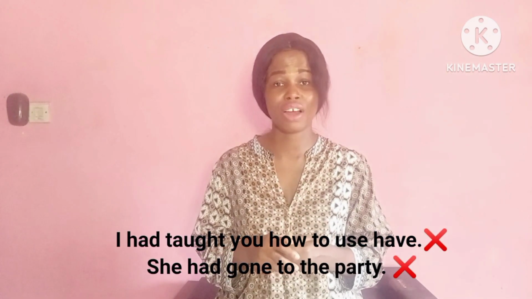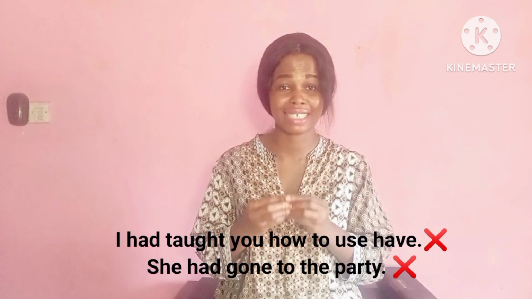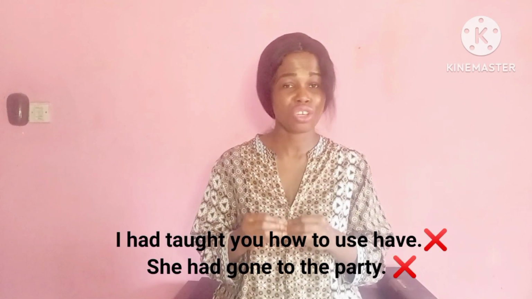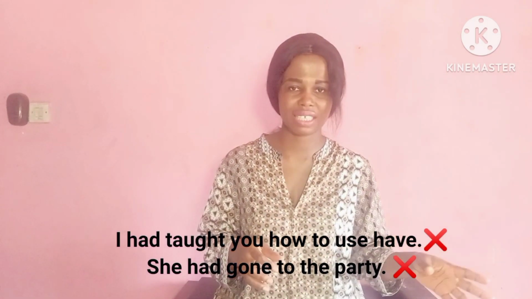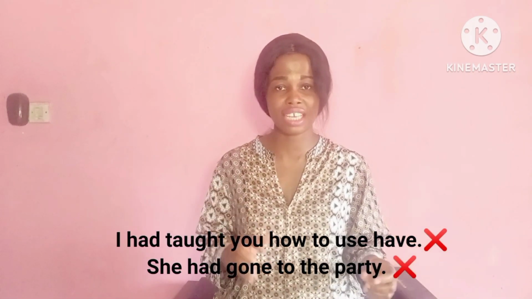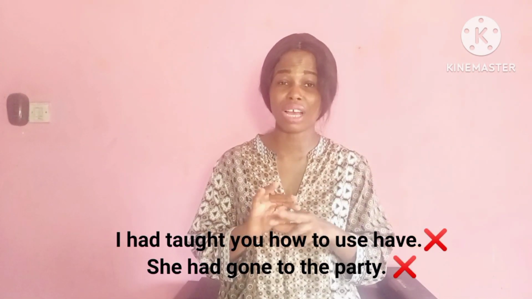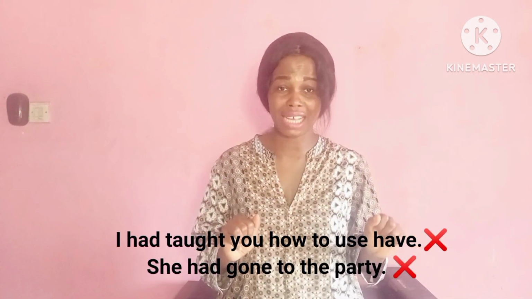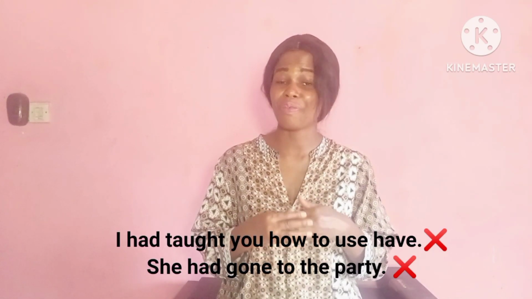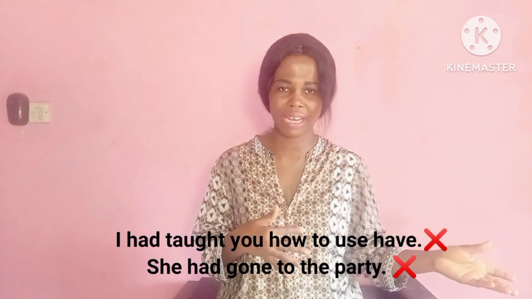These two sentences are wrong. Okay, they are wrong because you don't use had in a sentence that is in the present perfect tense. You don't say she had gone to the party, you say she has gone to the party. Now you can say she had gone to the party before her mother called her. There has to be two actions in the past for you to use had as an auxiliary verb.